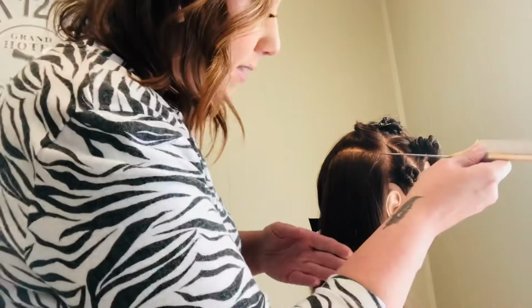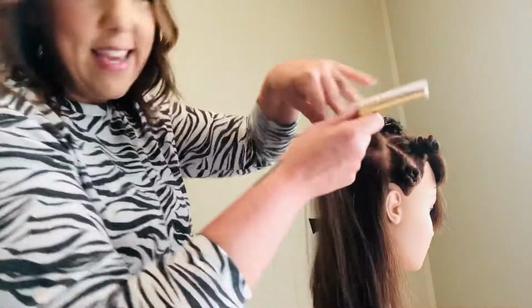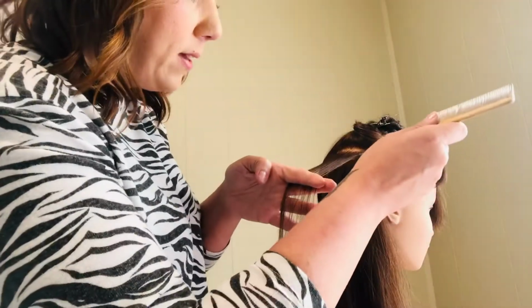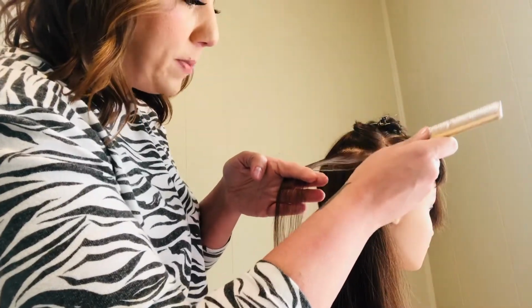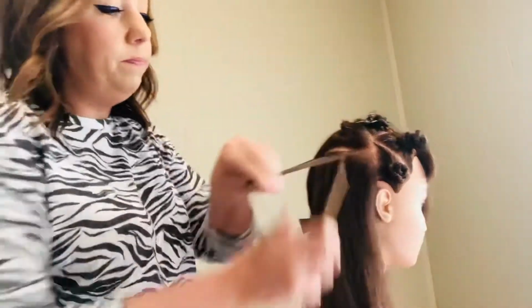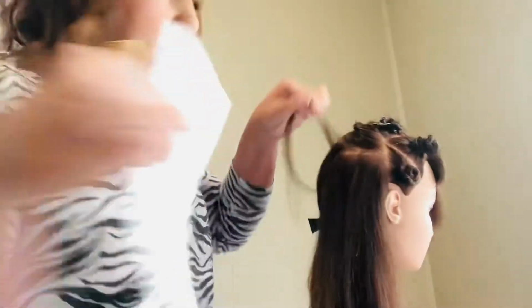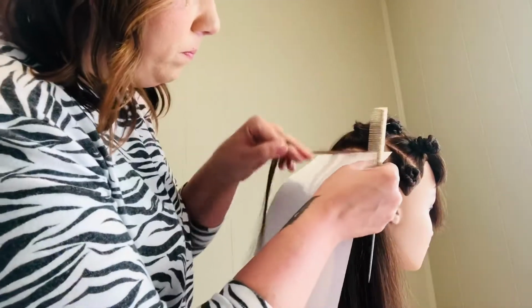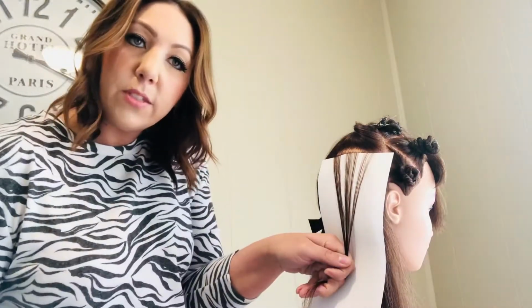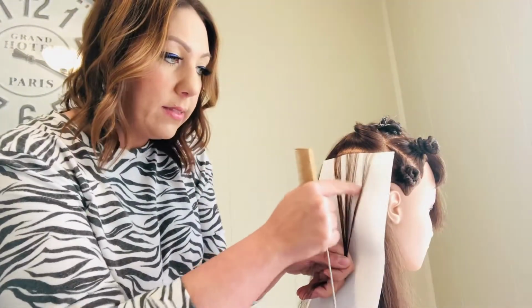Then we have the slice and skip, which, like I said, most of my students would call chunky, but I like to use the word ribbons. And believe it or not, this is something that's really popular right now. It's coming back. So I like to take a section, drop a section, take a section, drop a section, take a section. So then this is what it looks like. So you can definitely see it's going to give it way more contrast.